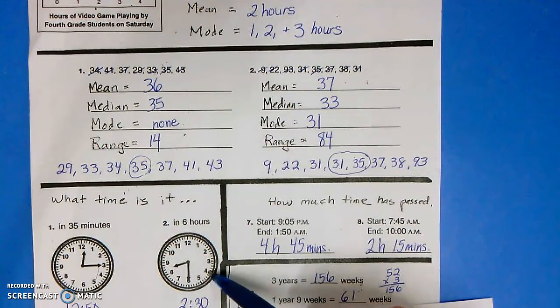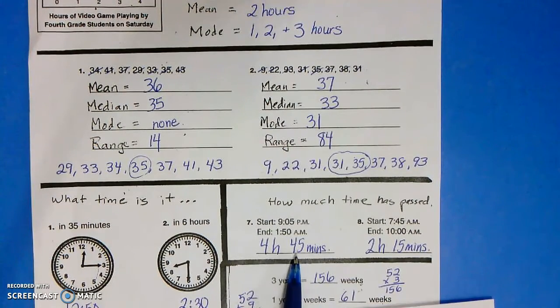5, 10, 15, 20, 25, 30, 35, 40, 45. So this is the proper way of writing elapsed time: 4 hours, 45 minutes. No digital time will be allowed on the test.